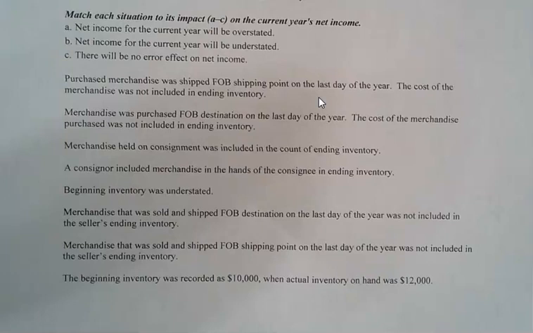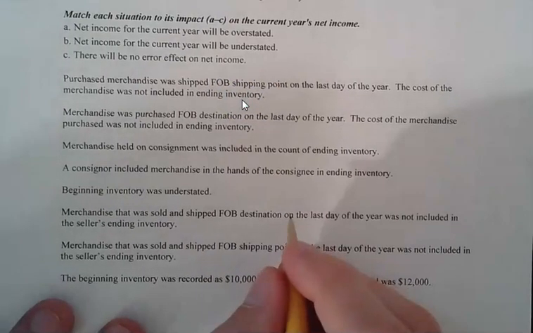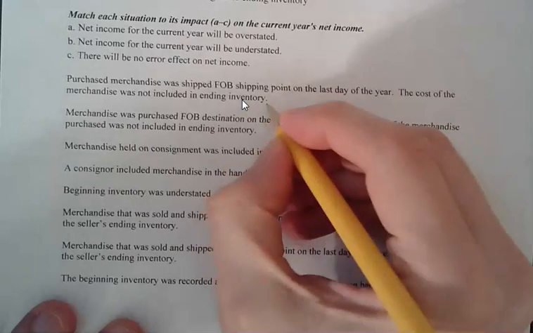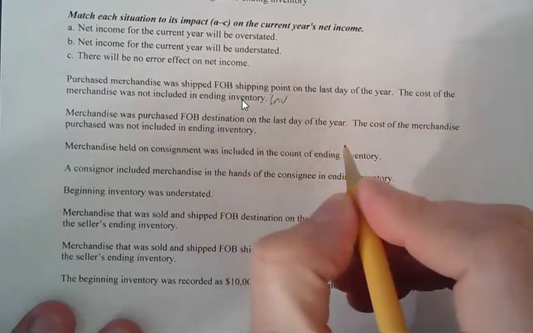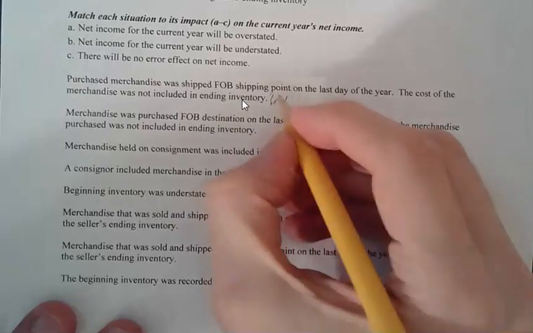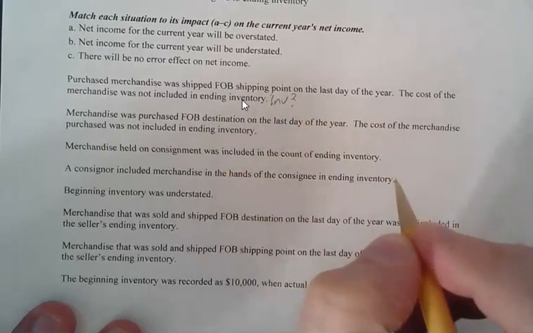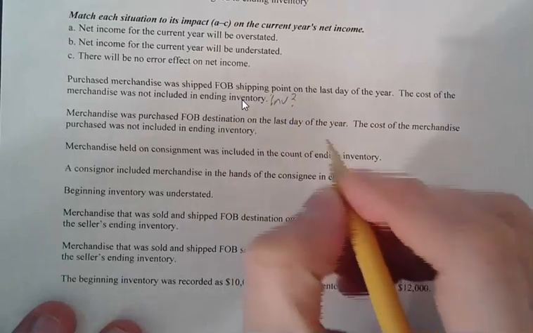So let's think about this. If we were supposed to include it in ending inventory and we did not, what happens? I want to take this in pieces. Is our inventory understated or is it overstated?